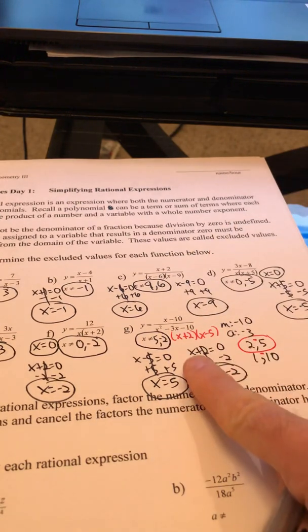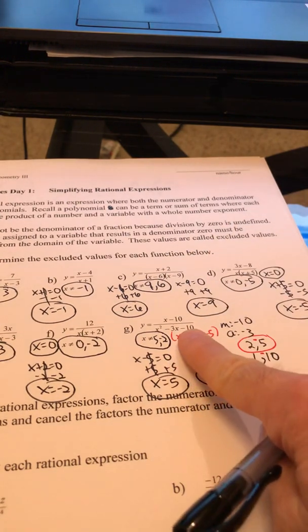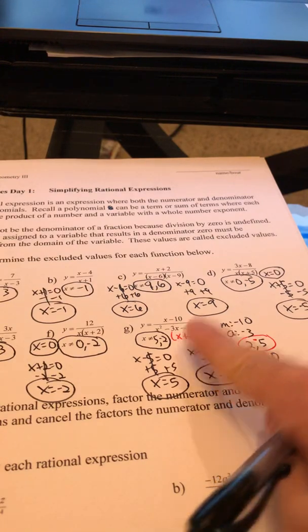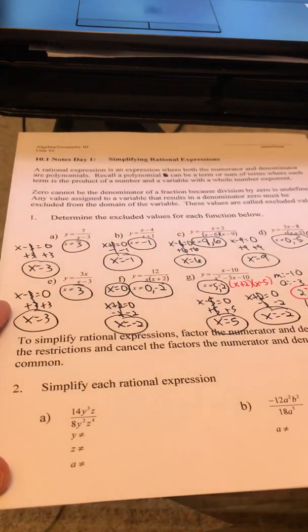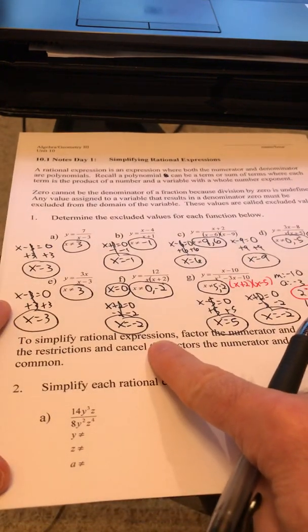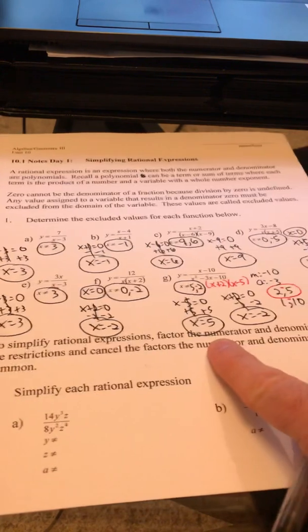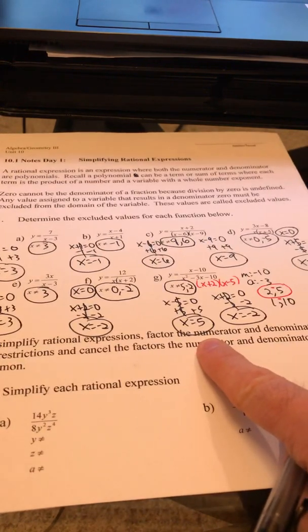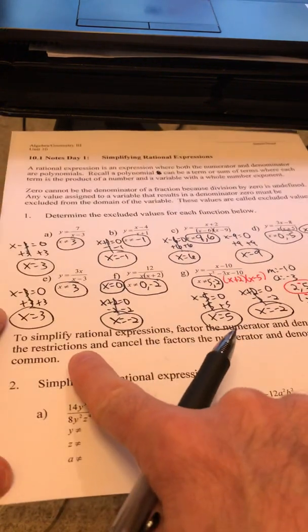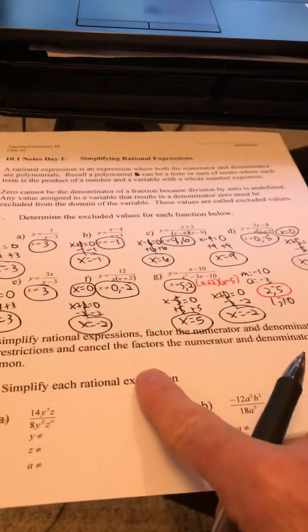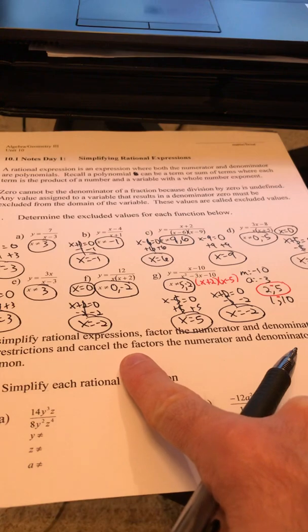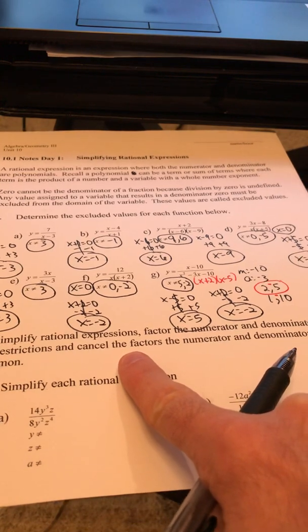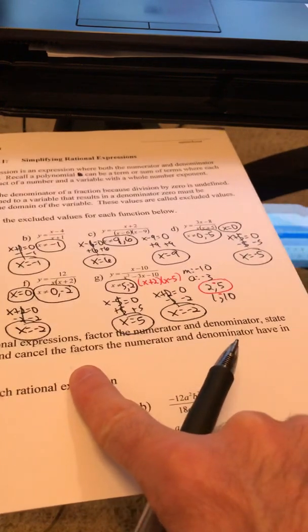So here is where we try to squeeze those in. Like I said, this one had a little more to it because you do sometimes have to factor your denominator out. All right, now the next thing we're going to talk about is simplifying rational expressions. Sometimes you have to factor numerator and denominator, then state the restrictions, and then if you have common factors in numerator and denominator, we will cancel those out.